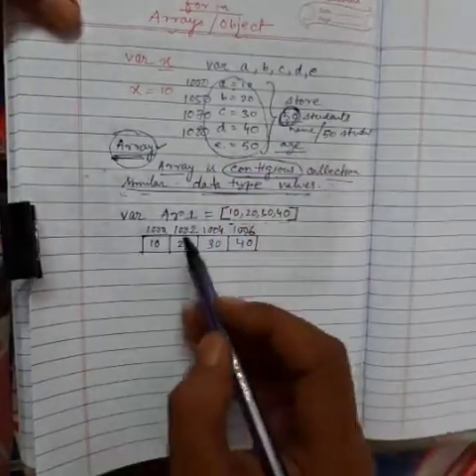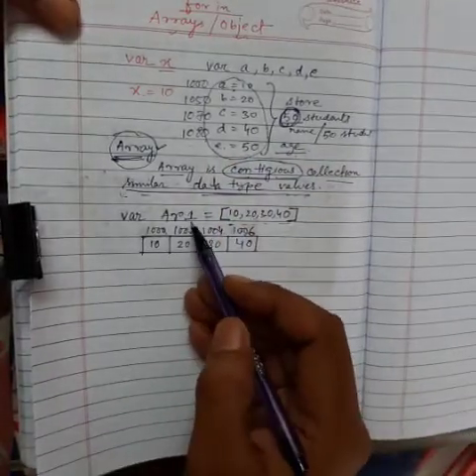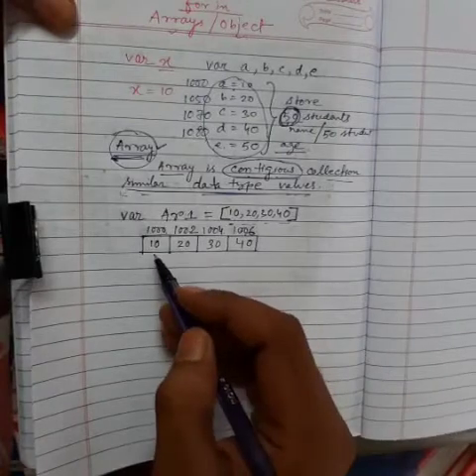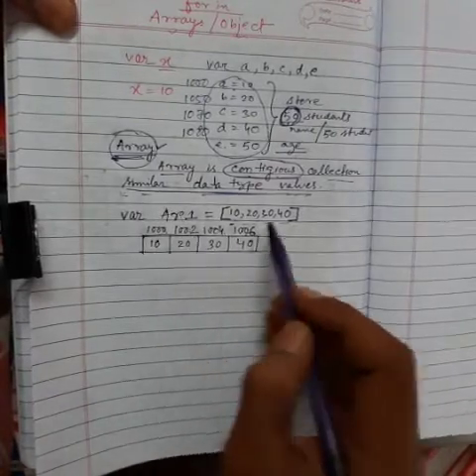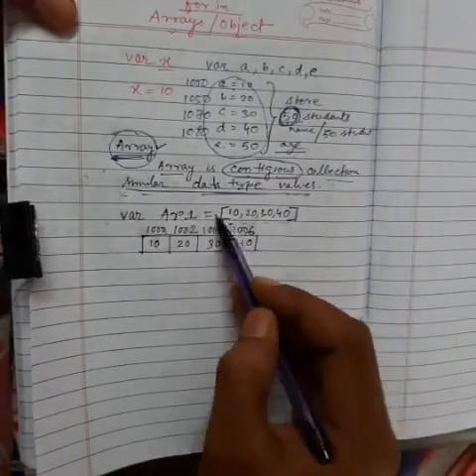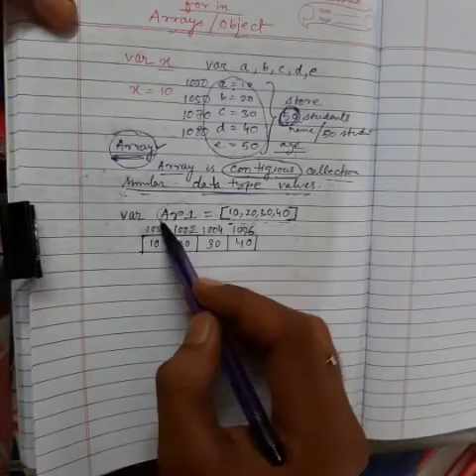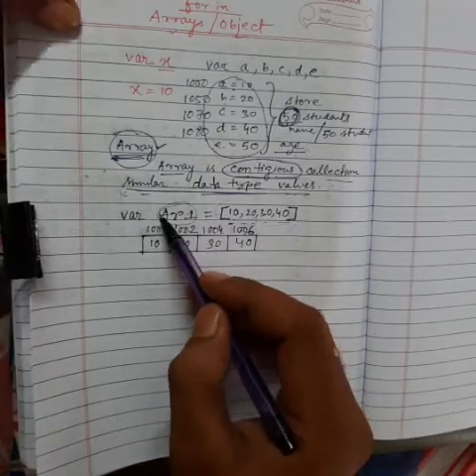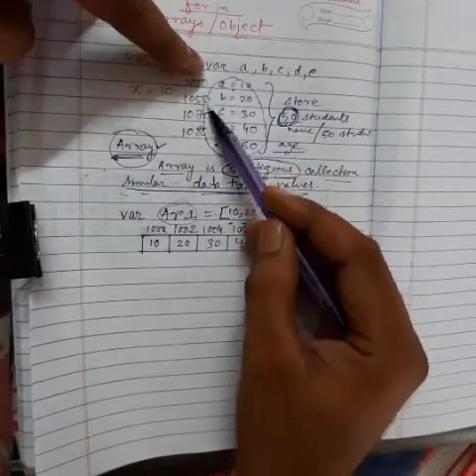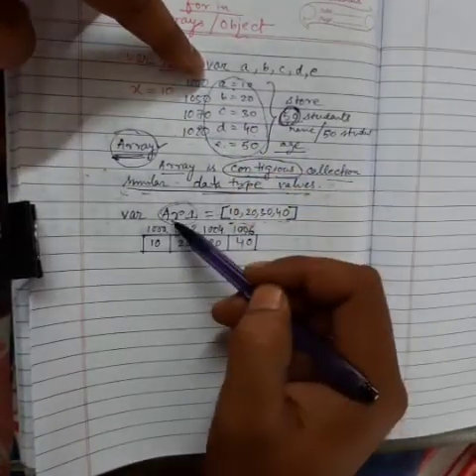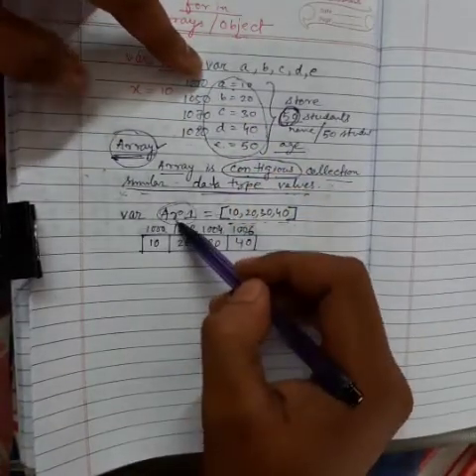So for that purpose only, an array is created. Now obviously it has some benefit. What is the benefit? The very first benefit is that we have these 4 values stored under a single variable. Now we do not have to remember 4 different variables. We only have to remember one variable name.